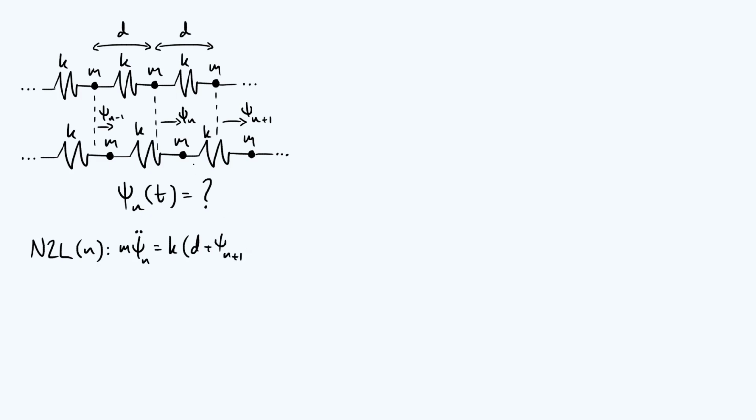We add that on. And our nth mass itself has also moved to the right, but because that mass is on the left end of the spring, when it moves to the right, it tends to compress the spring. And so this psi n gets a minus sign, minus psi n. This bit here is the total length of that spring. Then we subtract off the natural length of the spring to get the extension. I'm just going to call that L. We'll see that it's actually going to cancel in a moment.